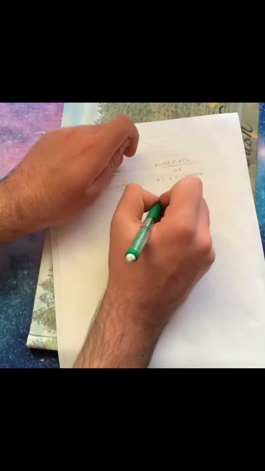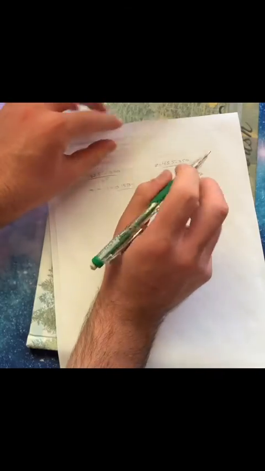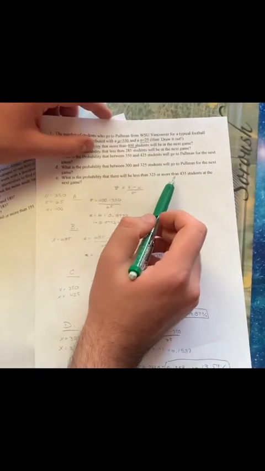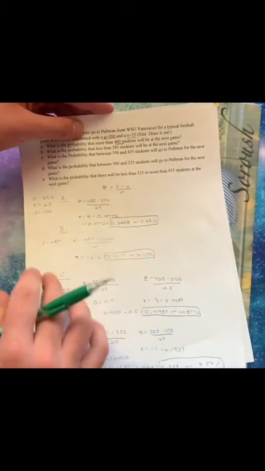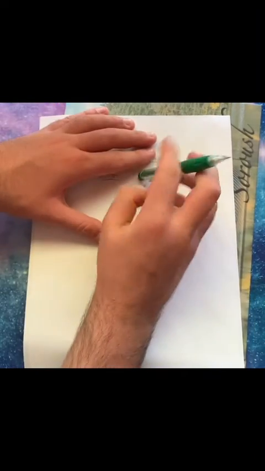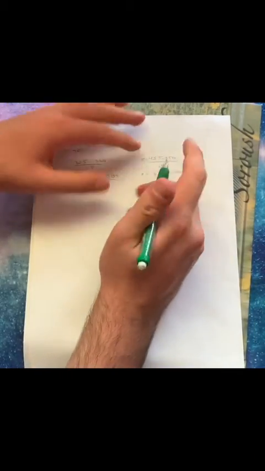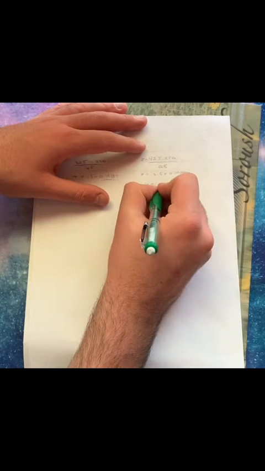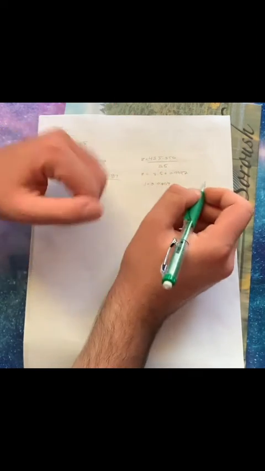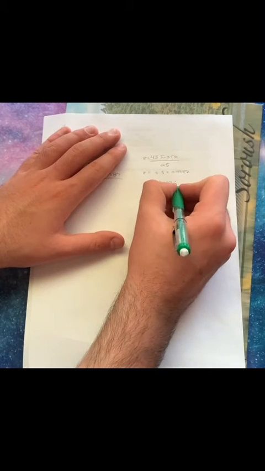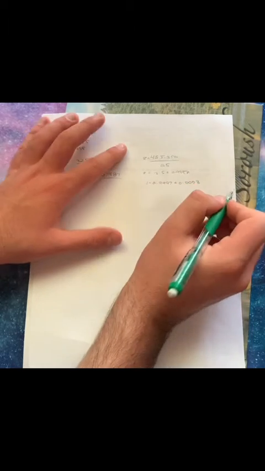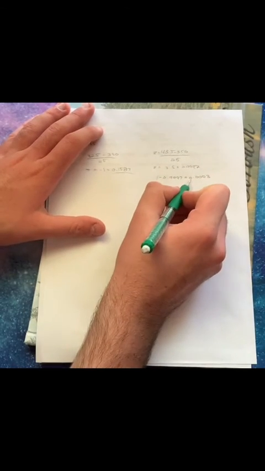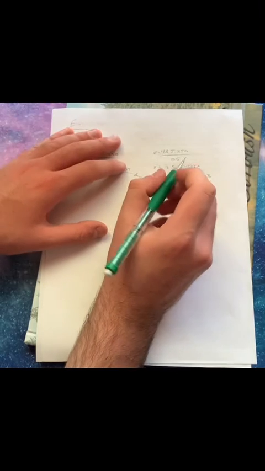All right, so now since it is a greater than, since we're trying to find more than 435 students at the next game, we're going to subtract that from 1. 1 minus 0.9997 equals 0.0003.